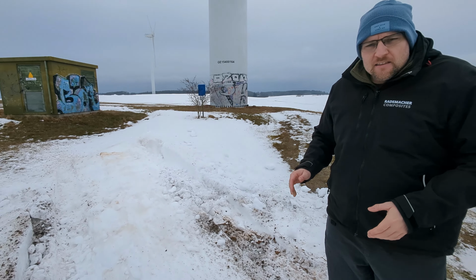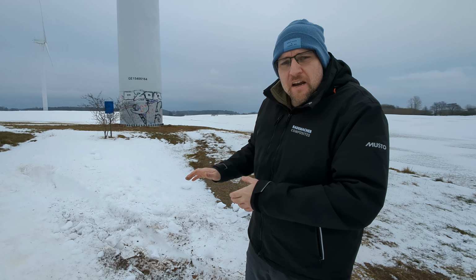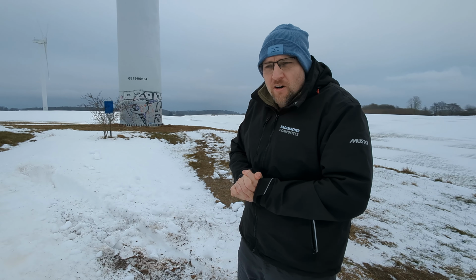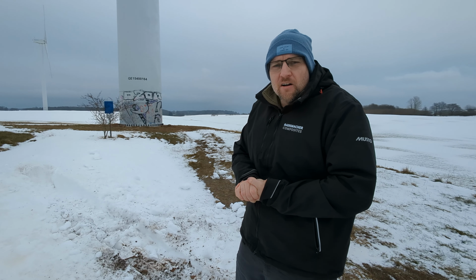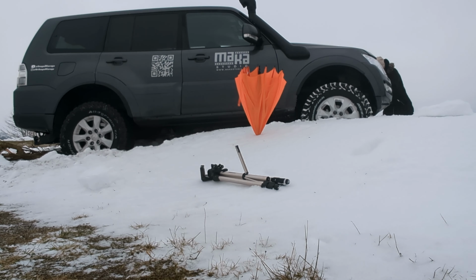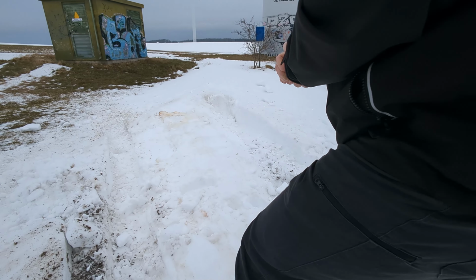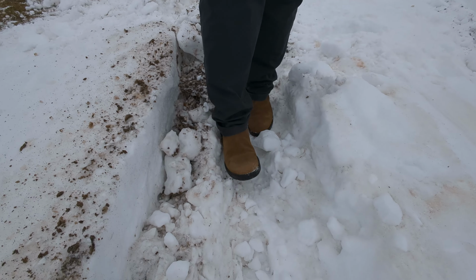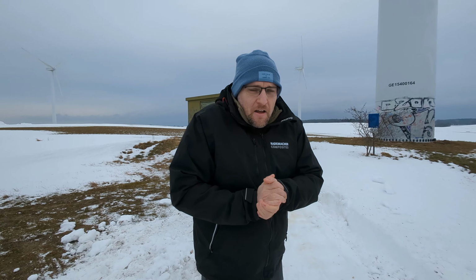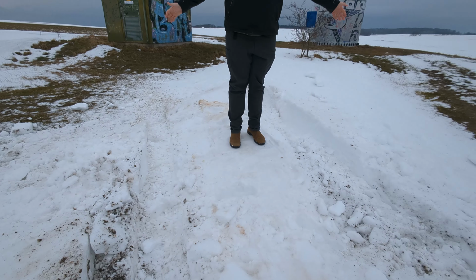So yesterday we didn't really record any video material. We were actually digging here to get ourselves out, because of course, as every good off-roader always does, I took no recovery gear with me, so we used our tripod and the umbrella to dig ourselves out. And yeah, we have some branches, and you can see how deep it is, and it's very hard as well, because I feel like Legolas in The Lord of the Rings. See, I'm not sinking in the snow.